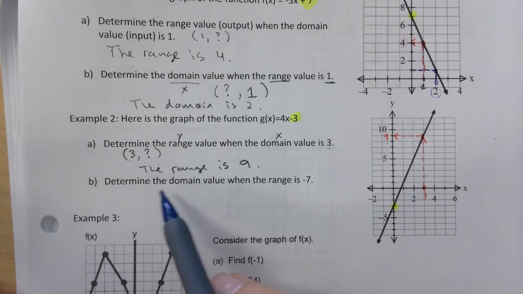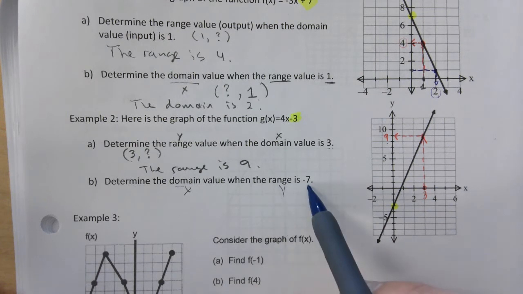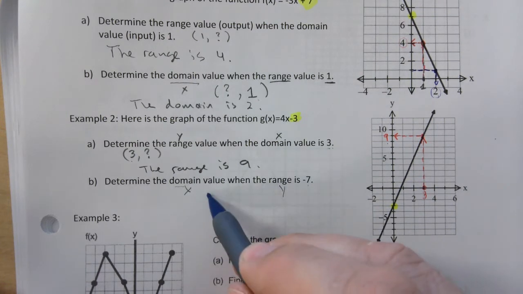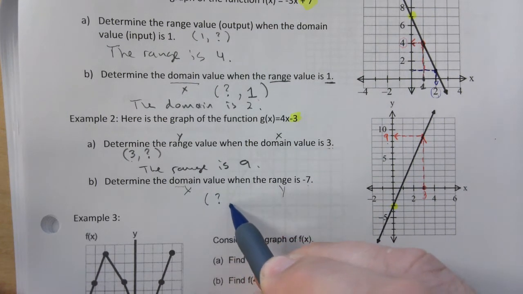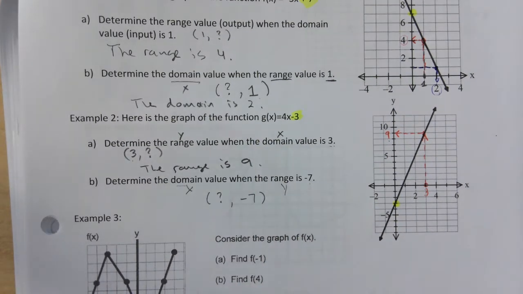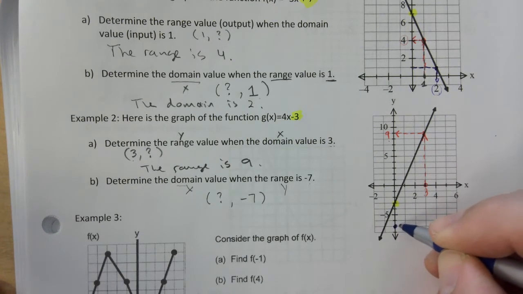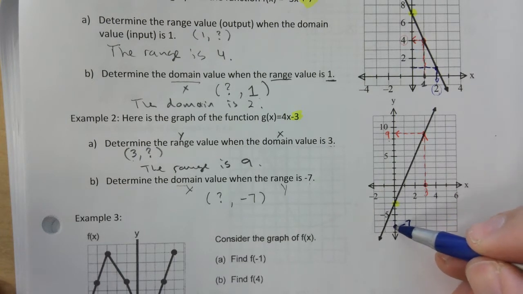Determine the domain when the range is negative 7. So they're saying, find the x value when the y value is negative 7. Negative 7 is right here, because it's 5, 6, 7.